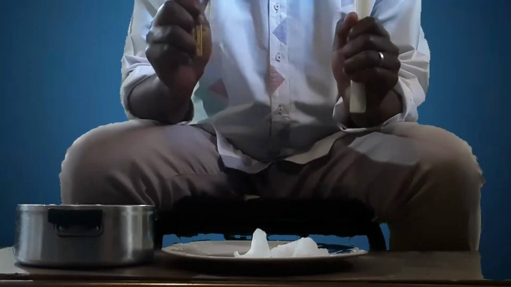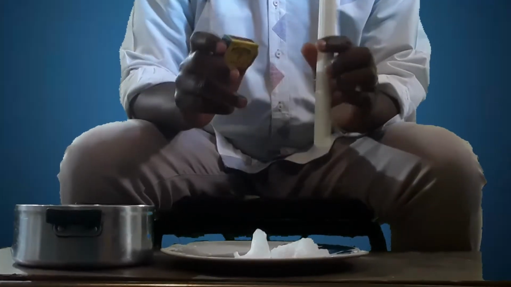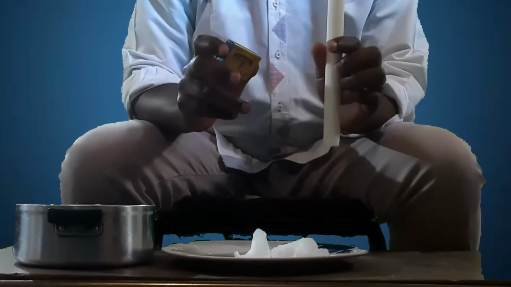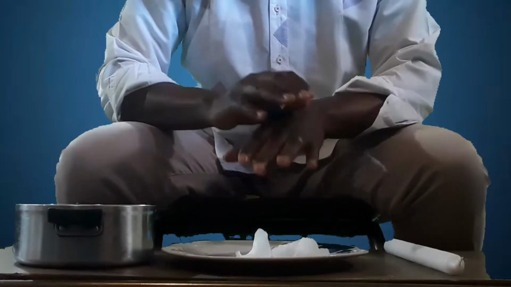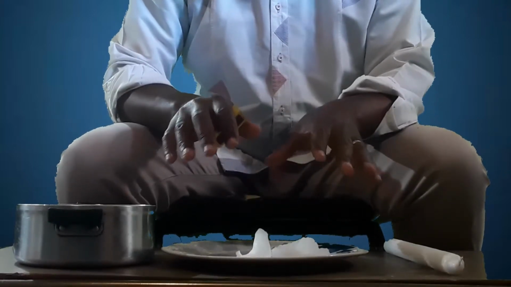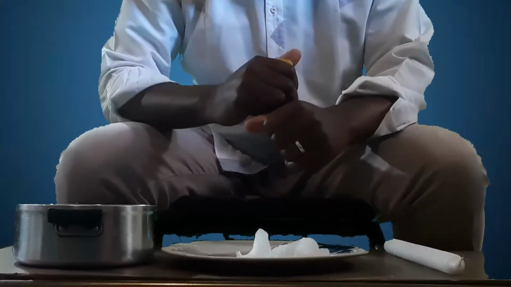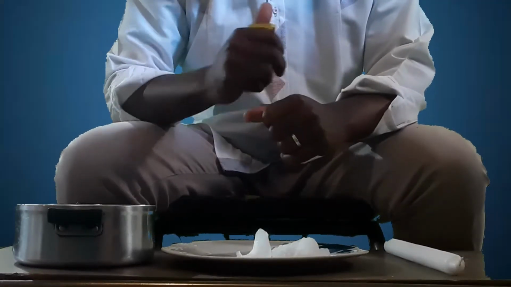So now what we want to look at is the changes of state in matter. From the beginning of our topic, we say that everything is made up of matter, and that there are three states of matter: a solid, a liquid, and a gas. So we're going to look at all those states of matter today, and we're going to see what causes this change to occur. Okay, are you guys ready?